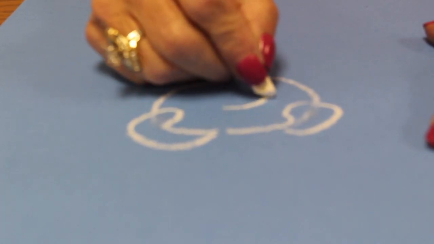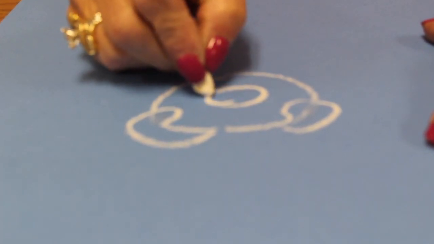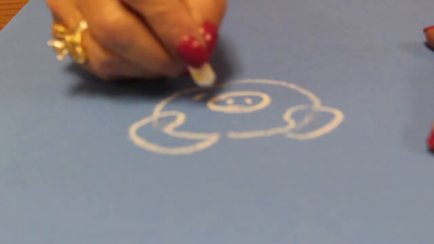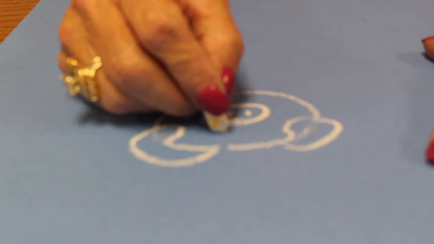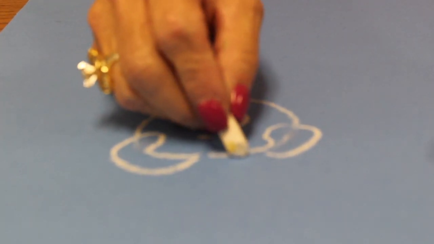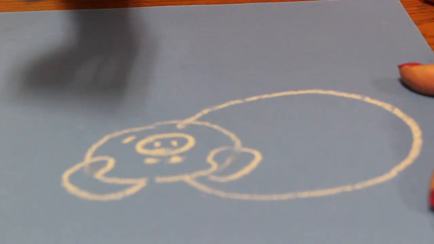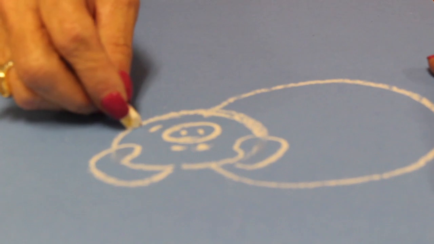And then we're going to give Wilbur a big old pig nose. Use a little pig nose. And 2 eyes. So we'll put Wilbur's body here. It's a big old fat oval because pigs are chubby.